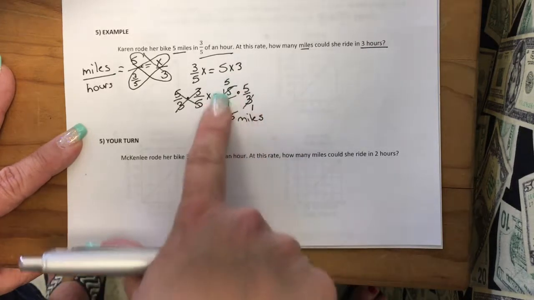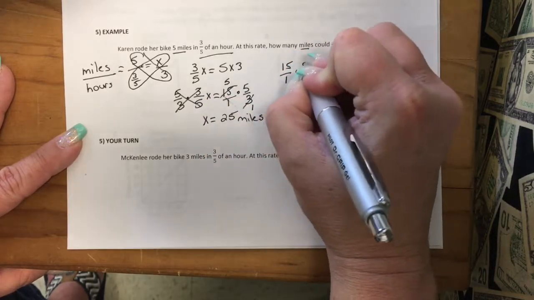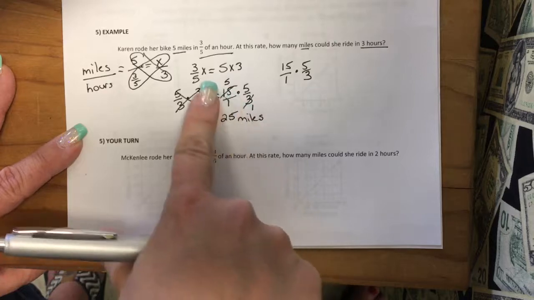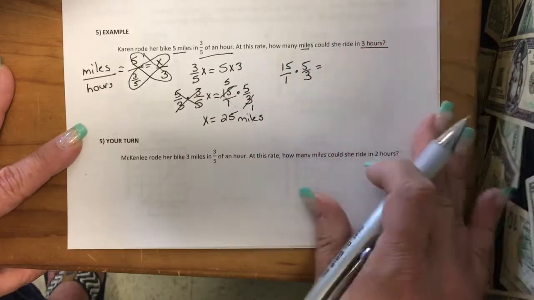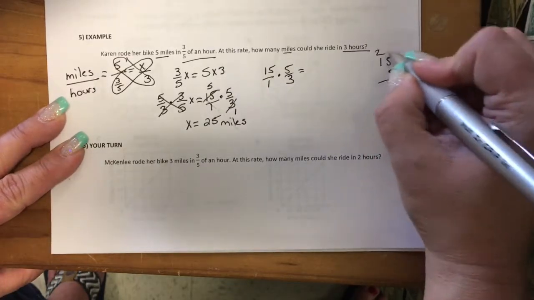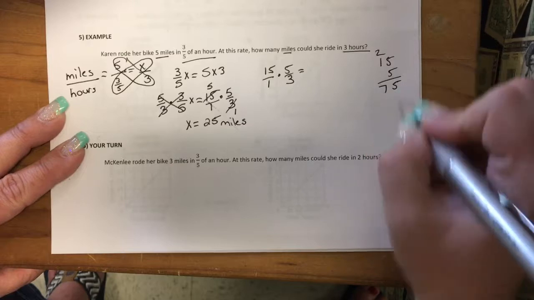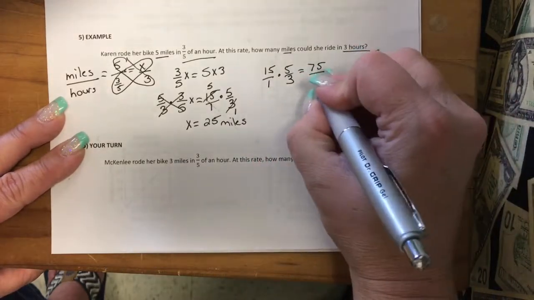Okay, so if I lost you right here, I'm going to go back and show you this again. If simplifying just was too much for you, you can go ahead and multiply 15 times 5. Okay, just means you have to do a little bit bigger number. So 15 times 5 is 75. So this is going to be 75, and 1 times 3 is 3.